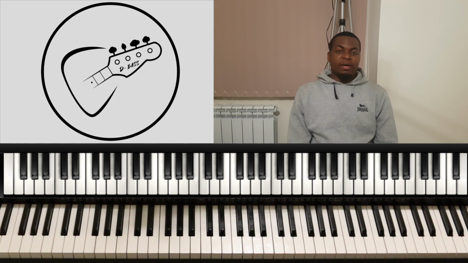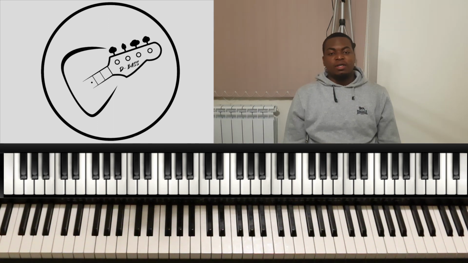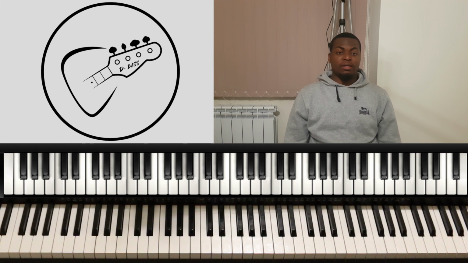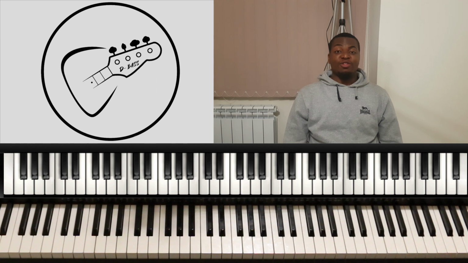So the major scale consists of 7 notes. These 7 notes are spaced apart by a formula which is tone, tone, semitone, tone, tone, tone, semitone. So I'll say it again. The formula is tone, tone, semitone, tone, tone, tone, semitone.